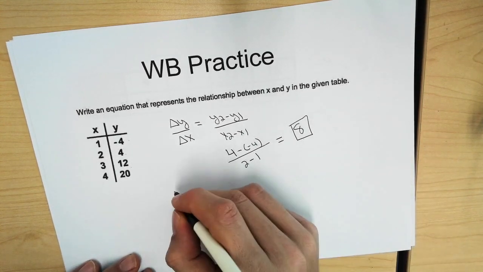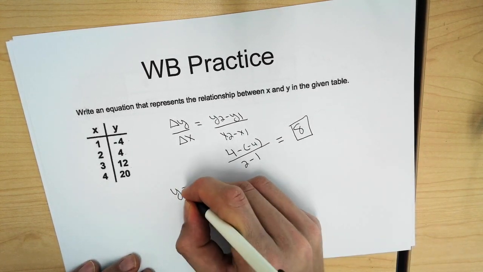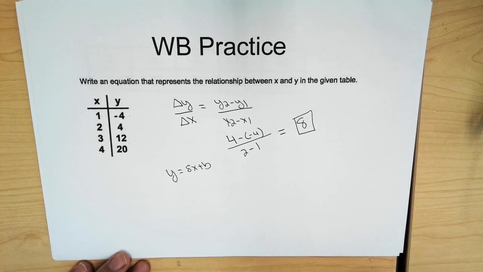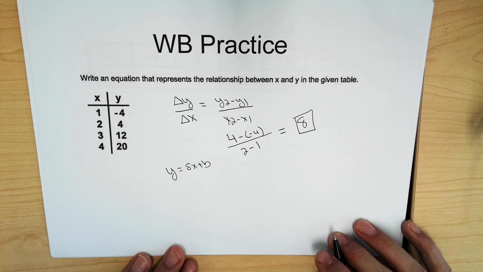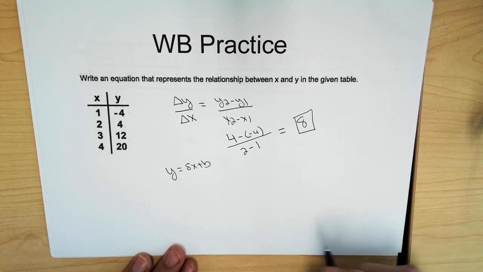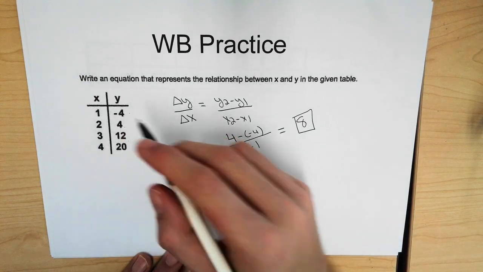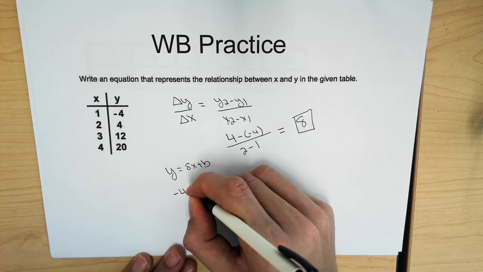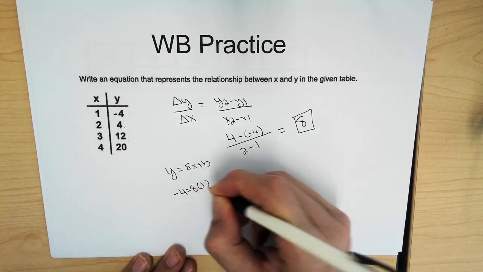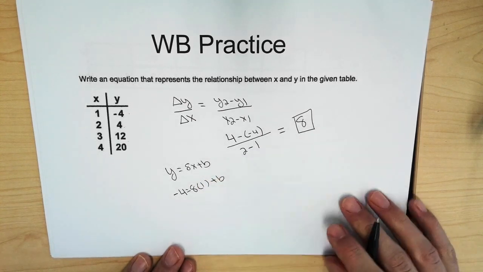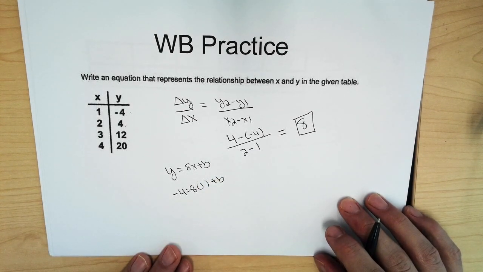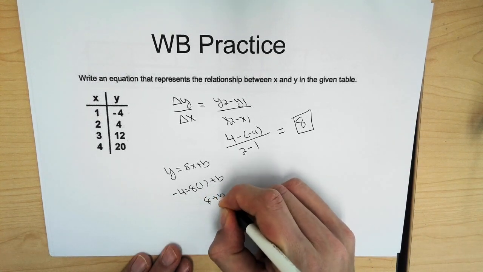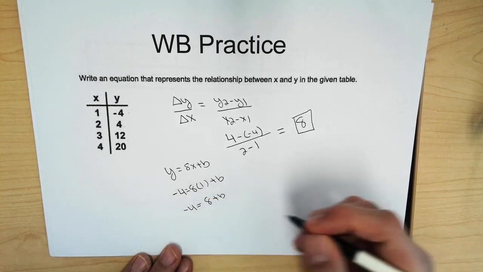Now that I have my rate of change, I can figure out what my equation for my line is. So I'll plug my numbers into my formula. Minus 4, 1 plus b. Multiply 8 to get 8 plus b equals minus 4.